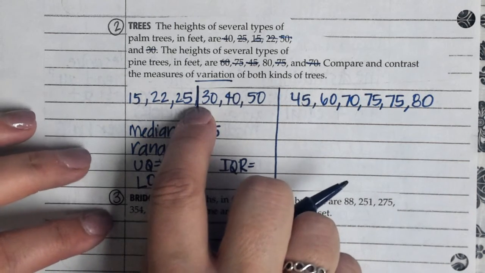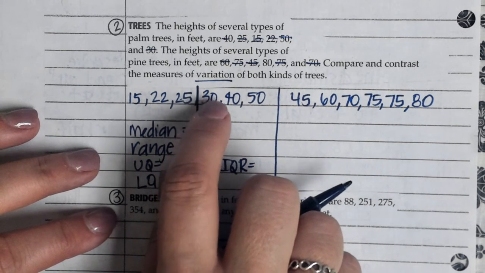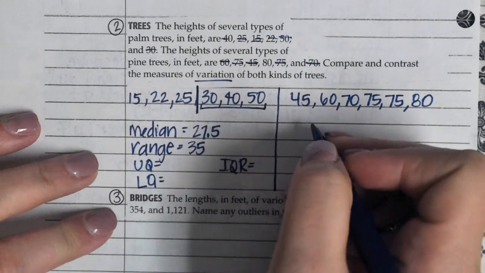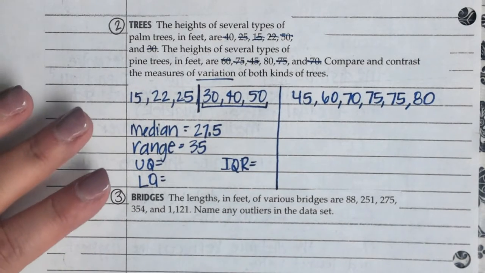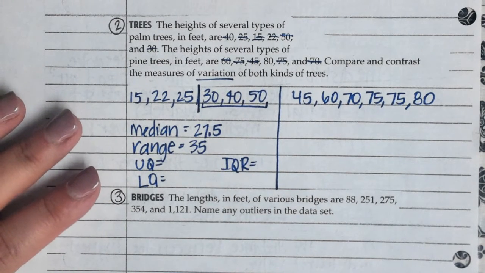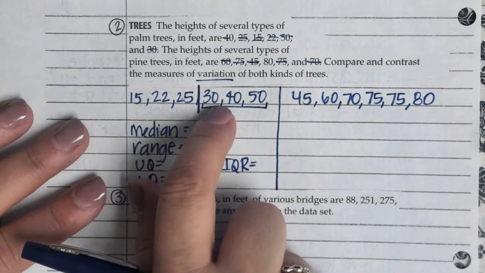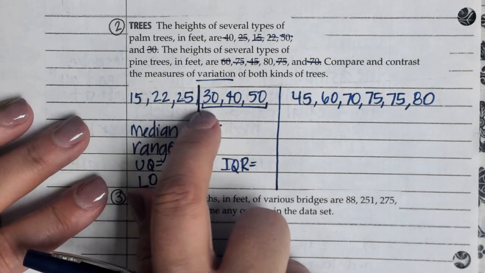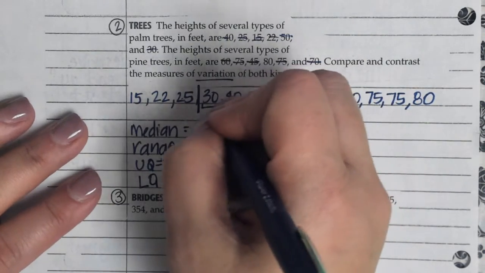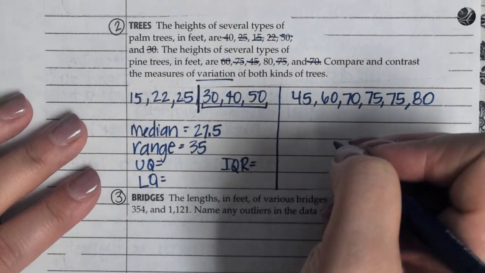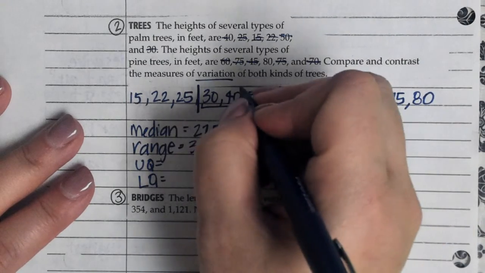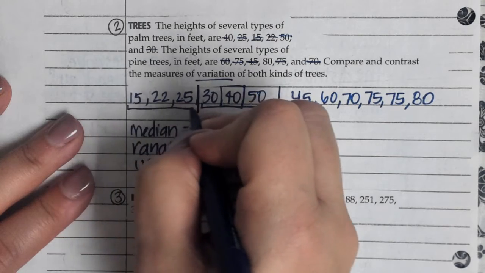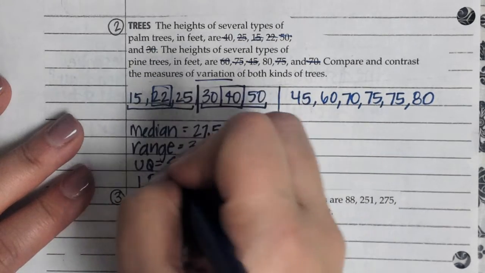Remember earlier we didn't use the median that was in the middle? Why do I get to count this number? Because the median is actually in the middle of those two numbers. So I haven't used 30. 30 has not done anything for me yet, because my median is in between 30 and 25. So this is my upper half of my data. So what's my upper quartile? 40. Okay. Your lower quartile would be 22. Lower quartile is 22. You got it.